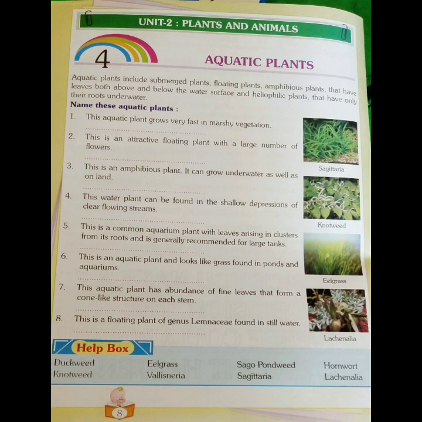And the next one is heliophilic plants. Heliophilic plants, the special plant which lives with the roots in the water, under the water. Other than that, everything will be on the ground itself. So here are some of the examples for amphibious plants, which are also called bryophytes. Bryophytes means amphibious plants.